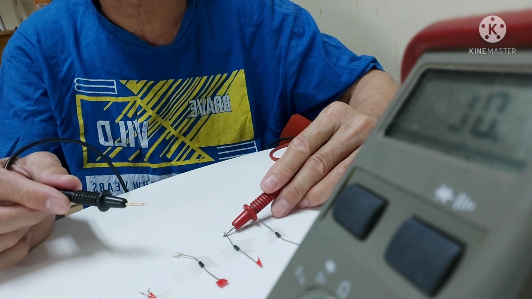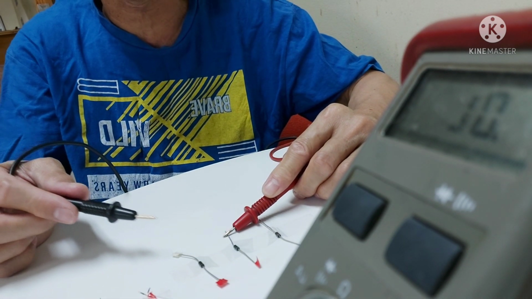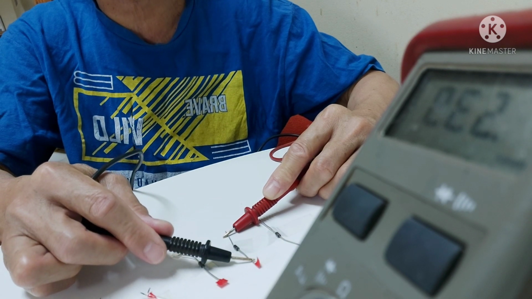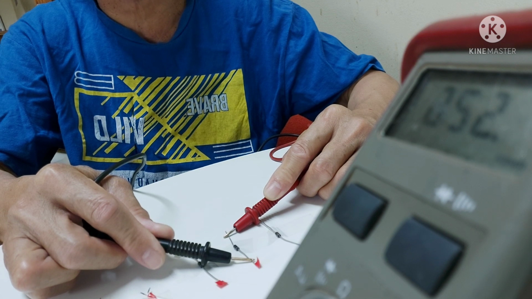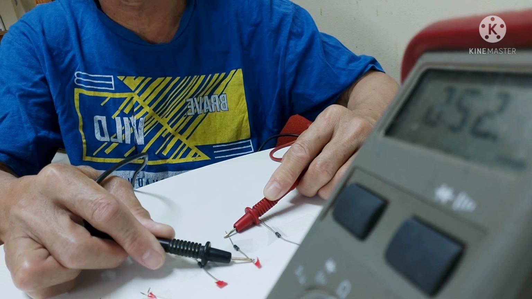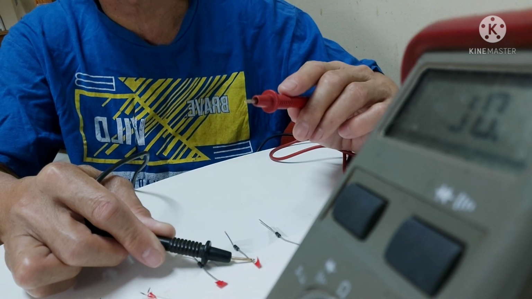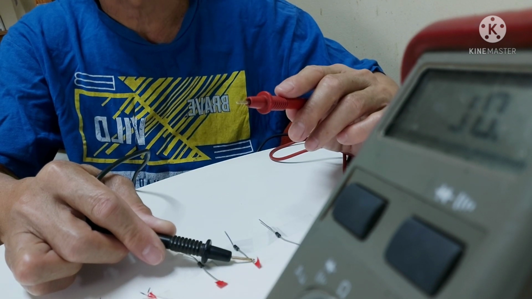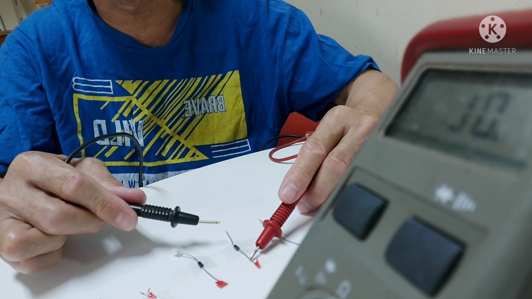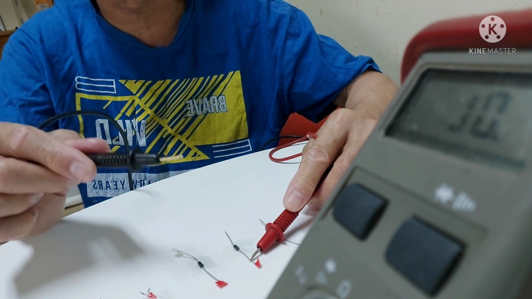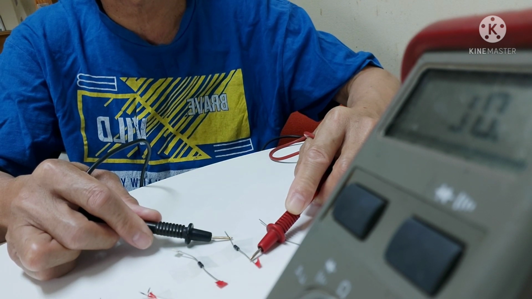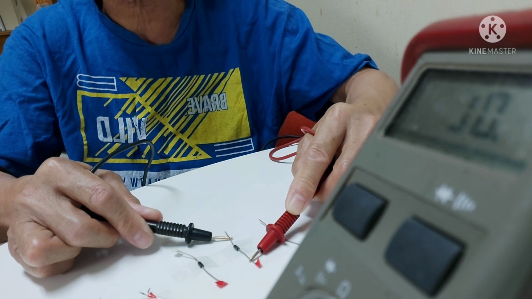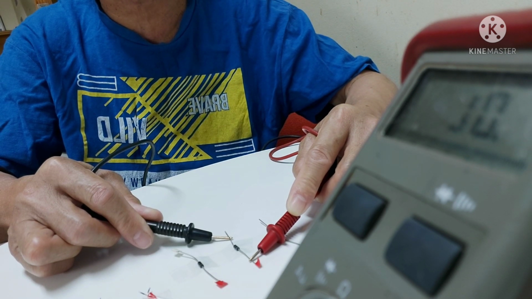This is the anode, the positive side of the tester, and the negative side of the tester. There is a reading of 0.257. This is forward bias. If we reverse, the positive side of the tester goes to the cathode, and the negative side goes to the anode. This one, there is no reading. This is the actual testing of a diode.